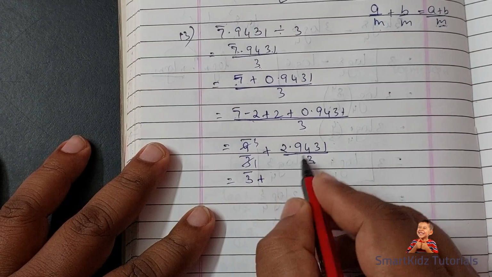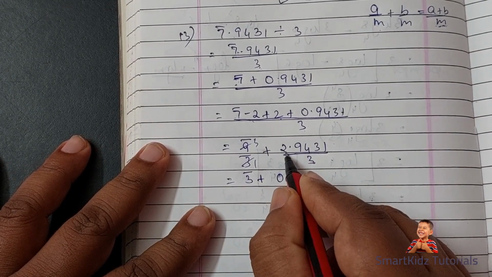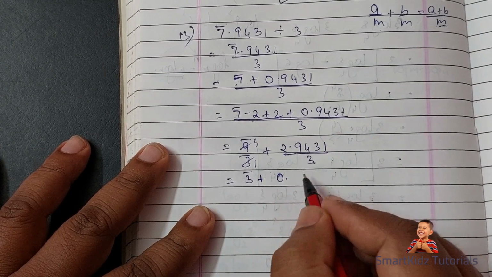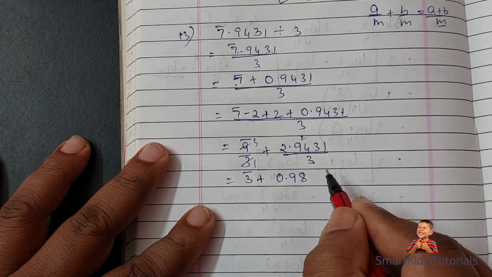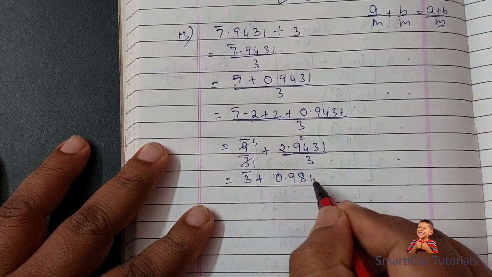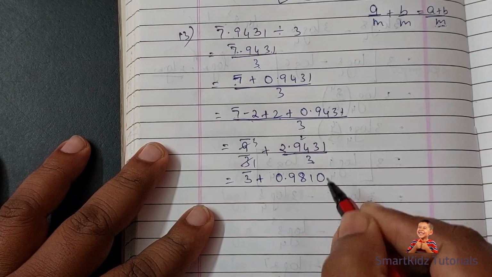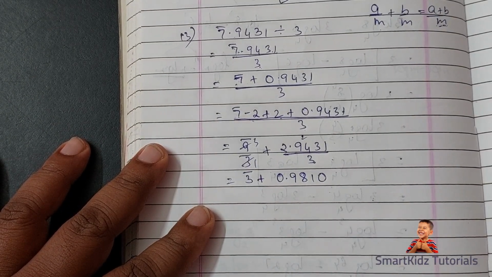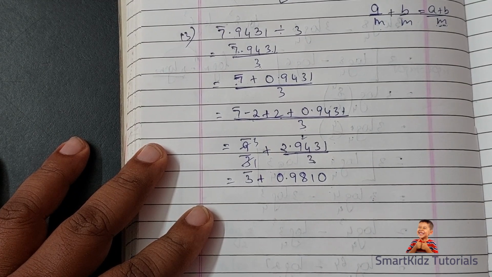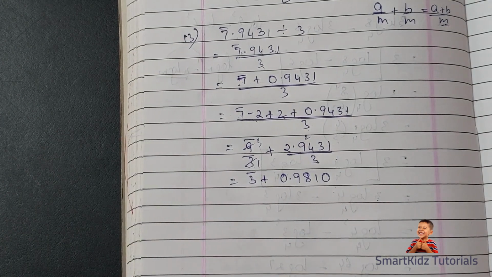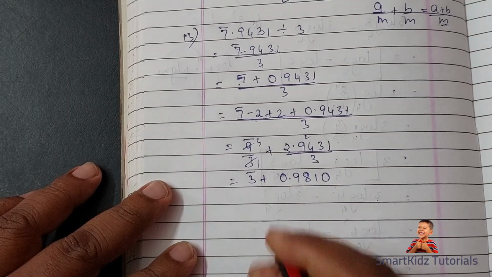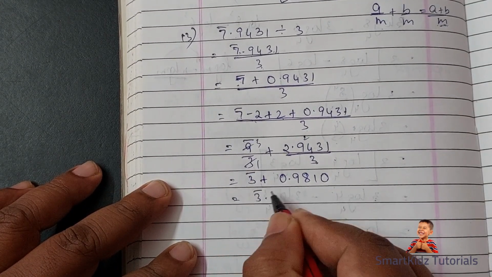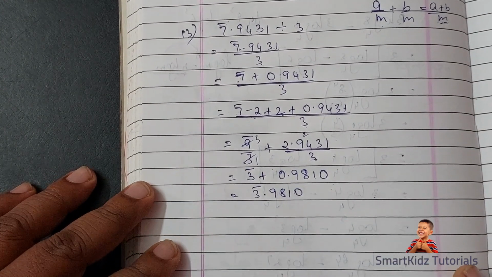So 3 into here, this will become 0 because it's not divisible by 3. 29: 3 9s are 27, carry 2, 24. 3 8s are 24. And 3 1s are 3. Here there will be 0. No need of carrying out further division. This much is enough. So we've got 0.9810, and we've got bar 3. Now this bar 3 will add to this, and we'll get bar 3.9810. This is our answer.